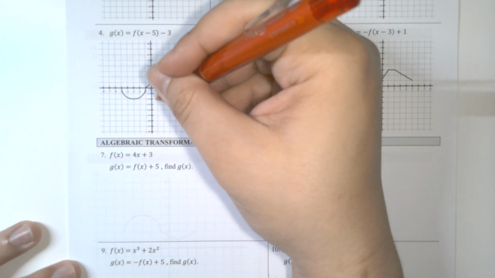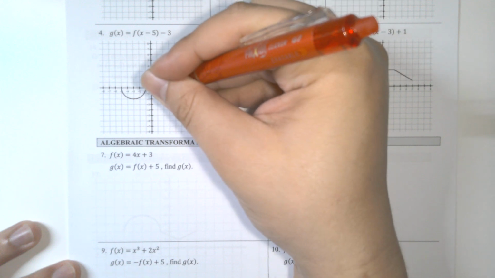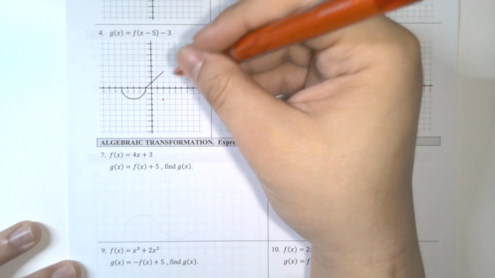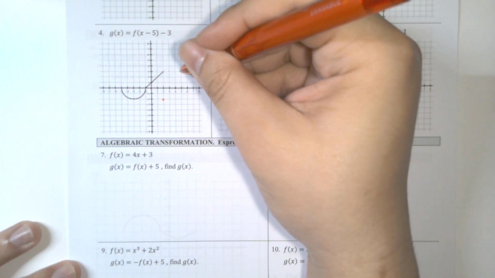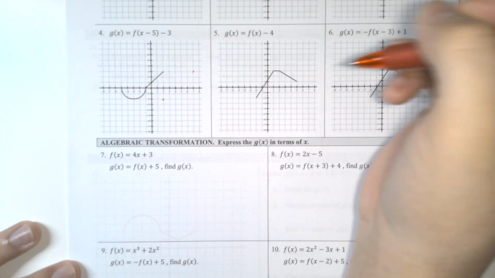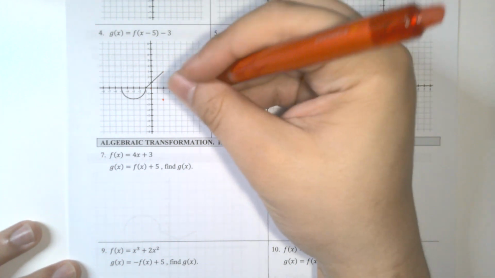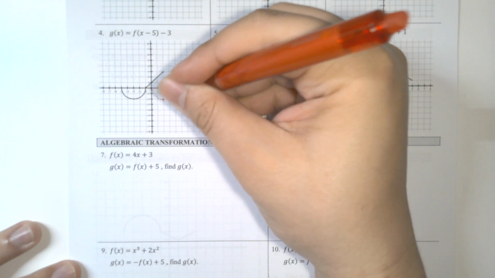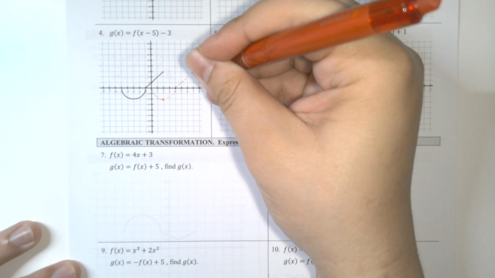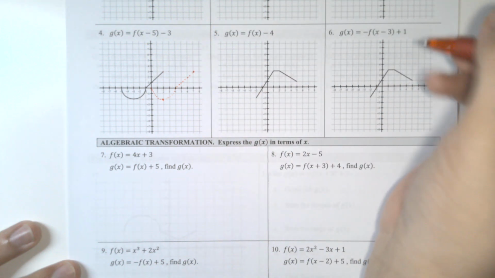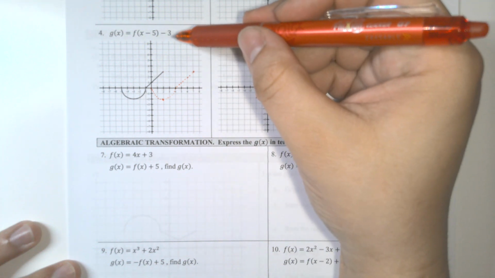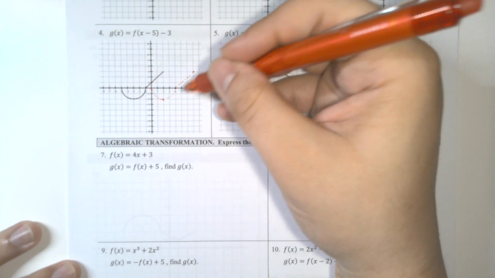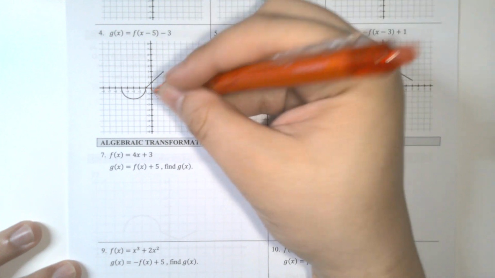1, 2, 3, 4, 5 for each of the remaining points. Okay, so we should see that our function should look, so far, if we just move it right, like that. And now we're going to move it down 3 units. So moving everything down 3 units from this transformed function, this intermediate step.